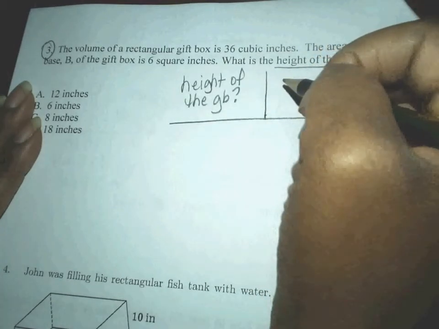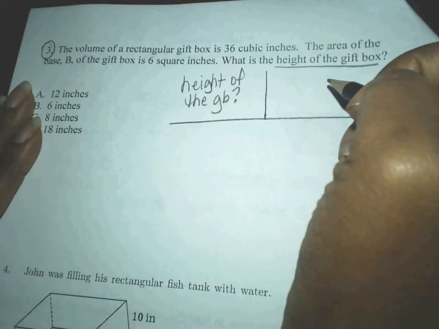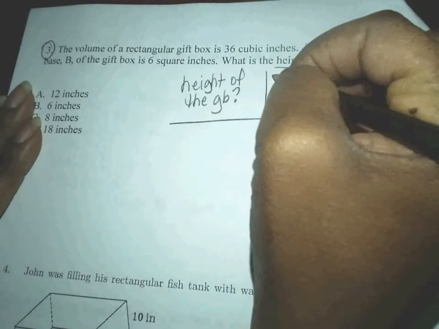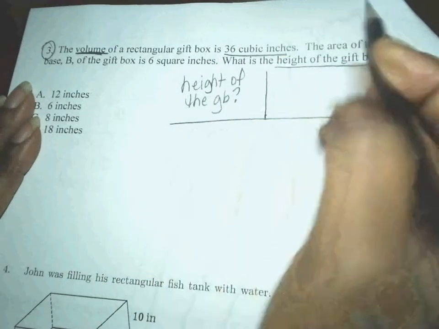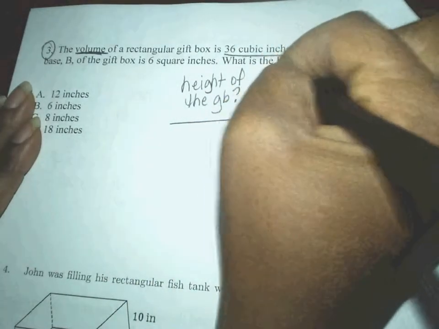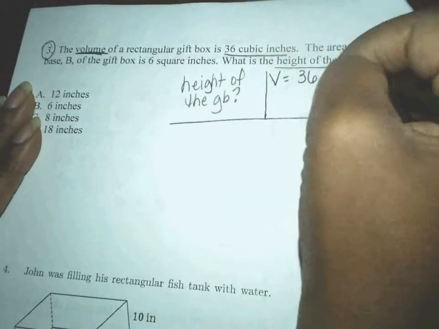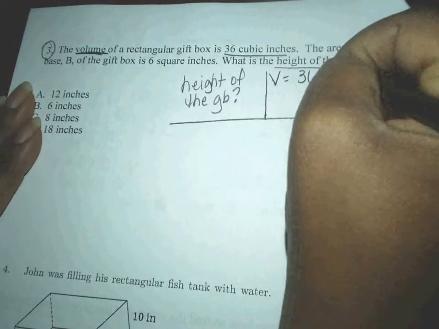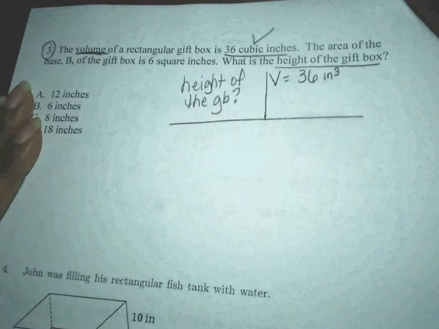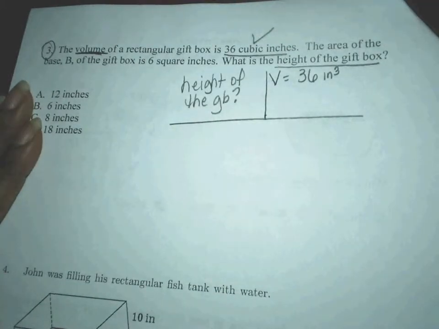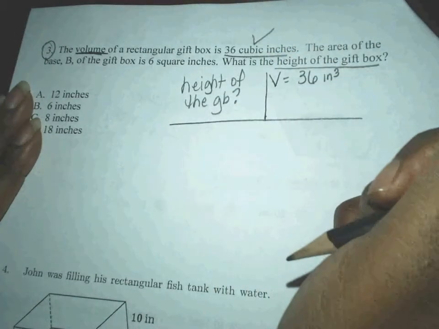Okay, what do we know? The gift box, the whole gift box is 36 cubic inches. Okay, so we know, and if it's cubic inches, it says the volume is 36. So I'm going to put my V equals 36 cubic inches. Okay, I know that. I've written it, so I'm going to put a check by it. Then it says the area of base, or the big B of the gift box, is 6.